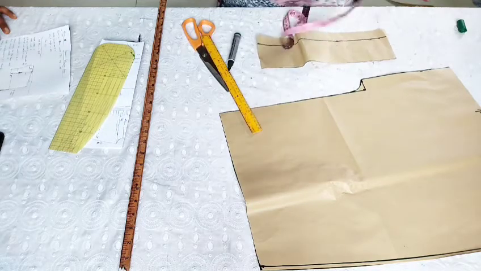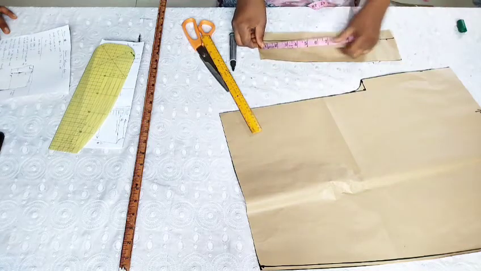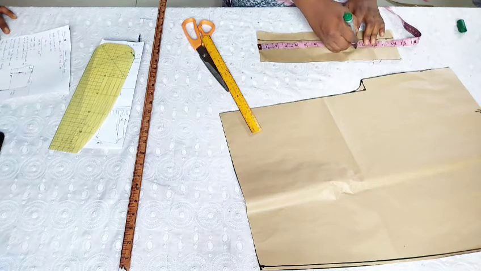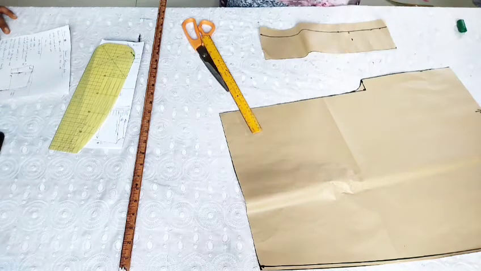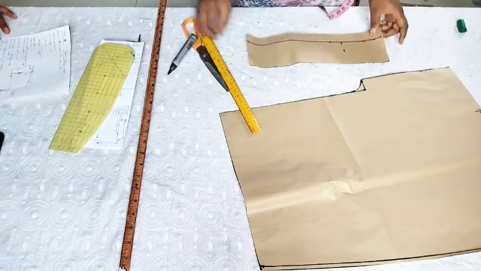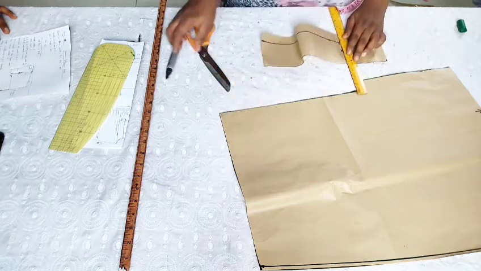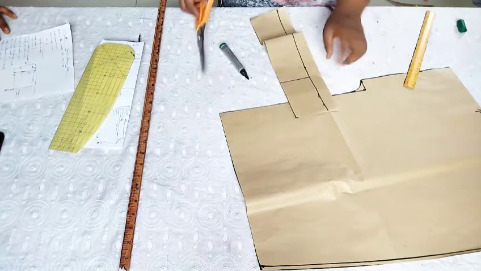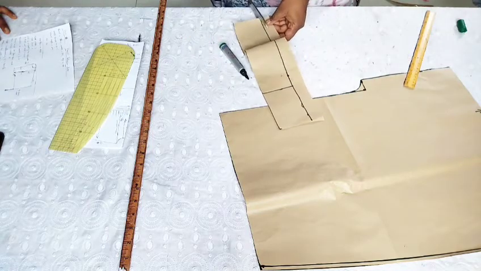So for the sleeve width, for the band width, it should be 10 inches. So let's go ahead and mark that here. You don't need the allowance because you'll be working with stretchy fabric, so you don't need to add allowance, so that it will not be too loose. So just go ahead and cut it out.